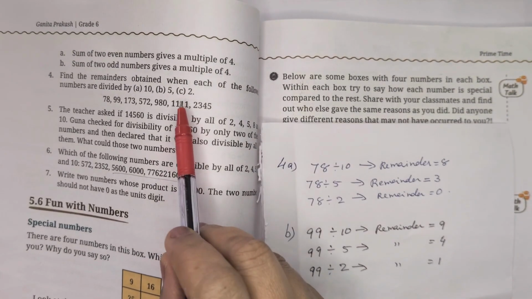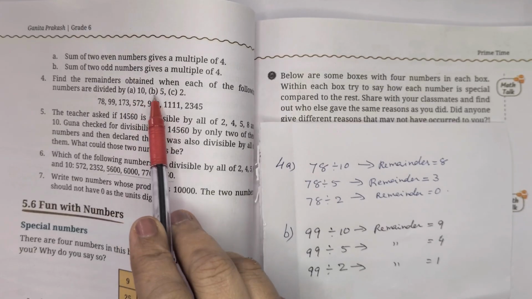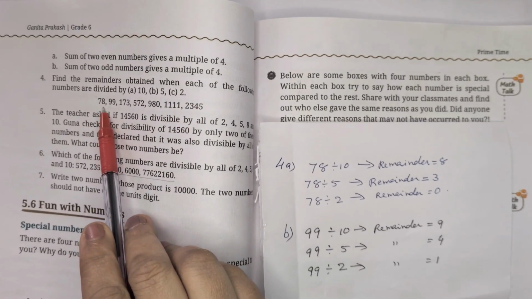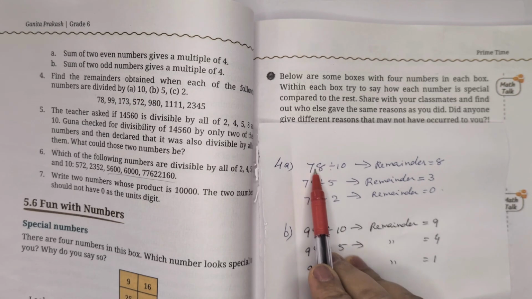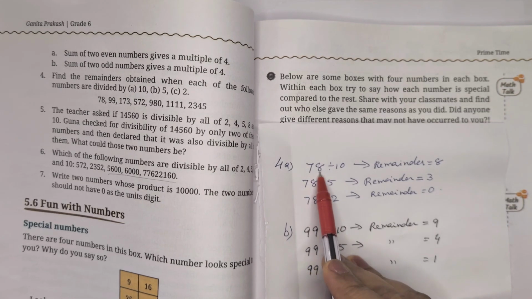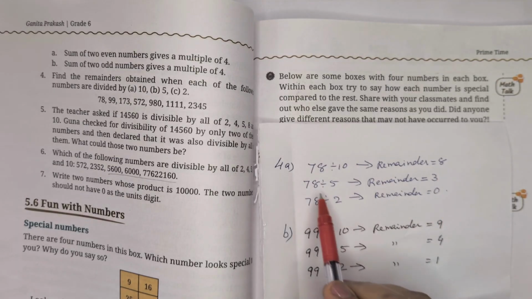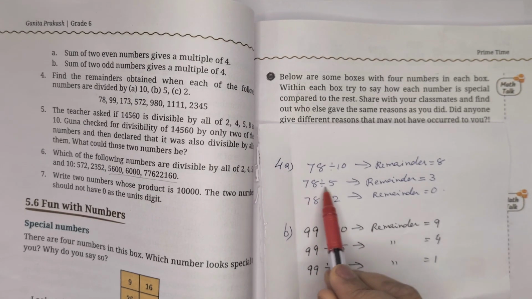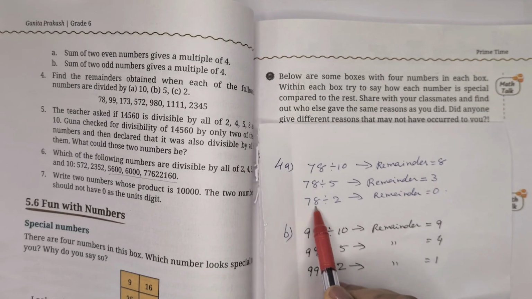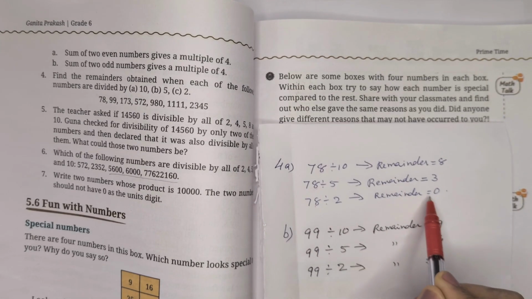Question number 4. Find the remainders obtained when each of the following numbers is divided by 10, 5 and 2. We can take the first number, 78. When we divide 78 by 10, we know that 7 is the quotient and 8 will be the remainder. So only the remainder we have to write here. Remainder is equal to 8. 78 divided by 5: it will come 8 minus 5, 3. 3 is the remainder. 78 is an even number, so when we divide by 2, the remainder will be 0.